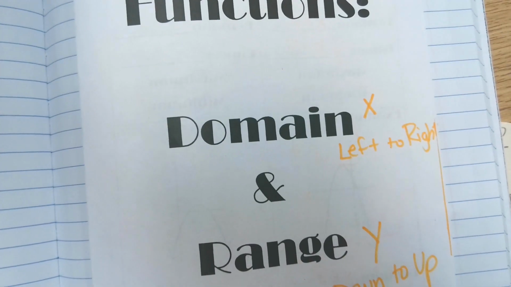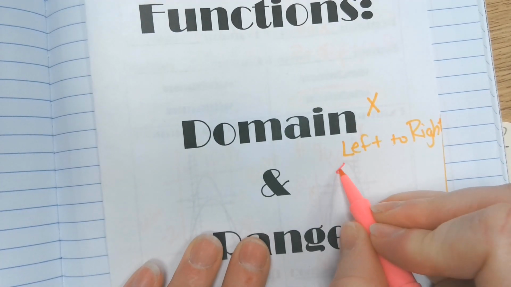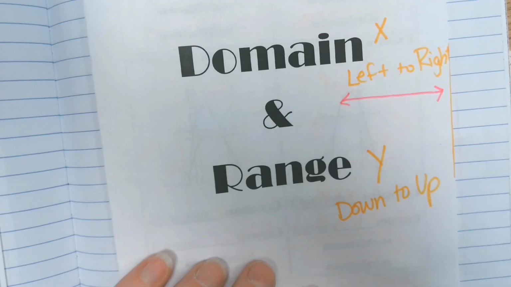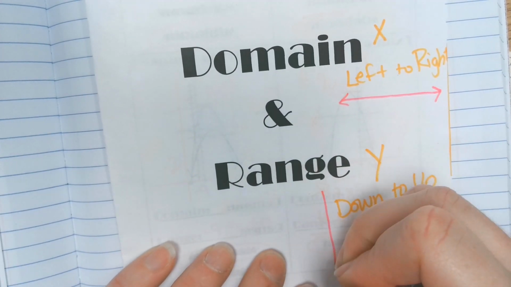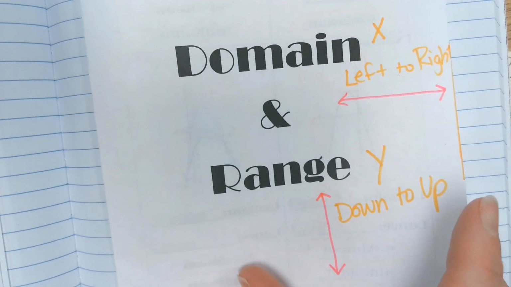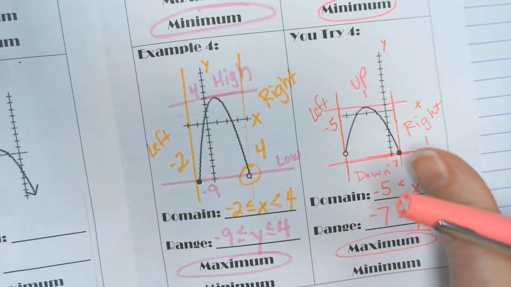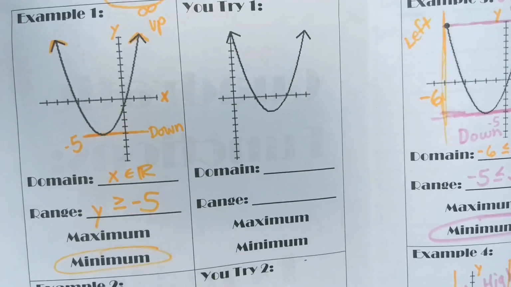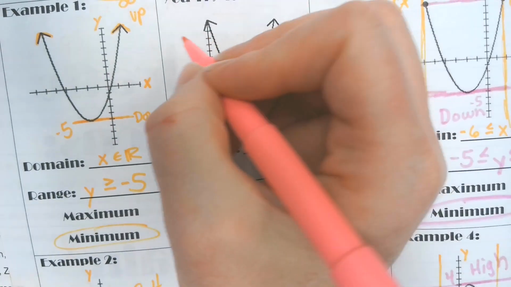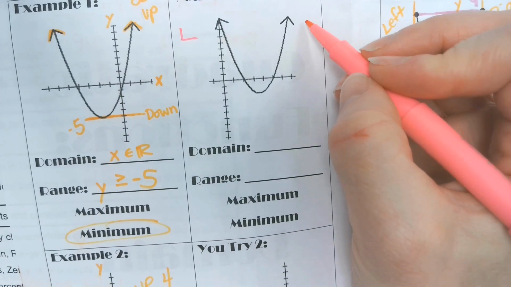Domain is your left to right, just like the x-axis. And then range is down and up, just like the y-axis. If the quadratic function has arrows, so let's look at this example right here. You may have already done this. If you did, just watch me.